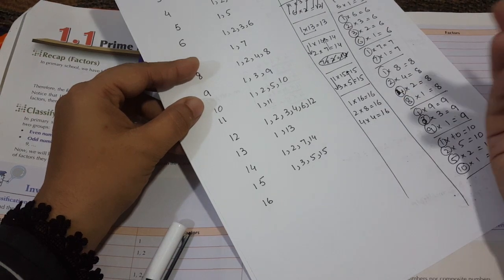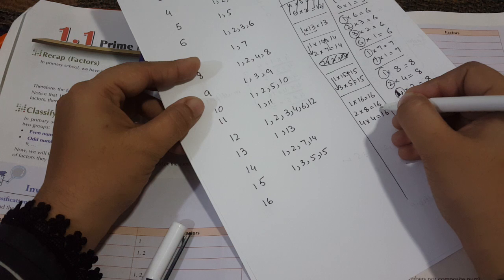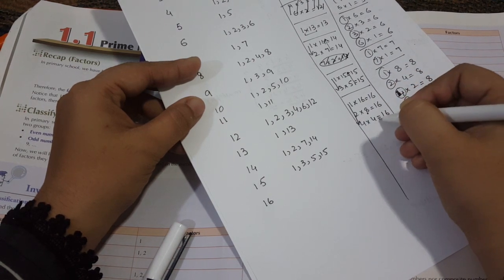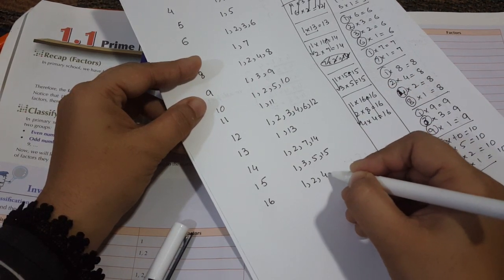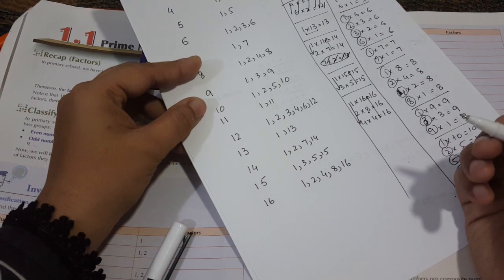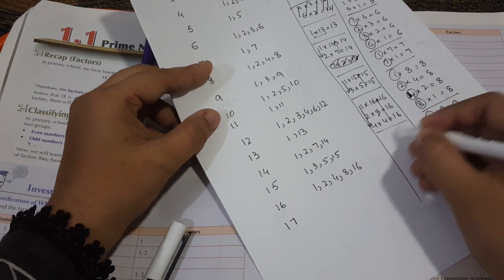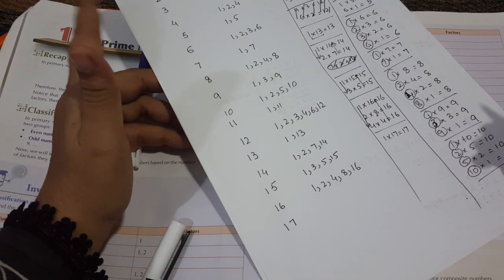No. 7 times? No. 8 times? Yes. The 8 times table has 16, but we have already written 8 here. So my factors are done up to here: 1 2 4 8 and 16. Now let's see 17. 1 times 17. Then again 17 times 1.